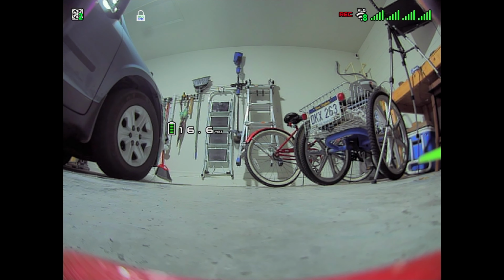So now I'm going to take this guy here. Now we're going to do the same thing with this one with the Micro Eagle lens. Telemetry recovered. Alright, let me get this guy situated with my glasses on so I can see those lines properly.